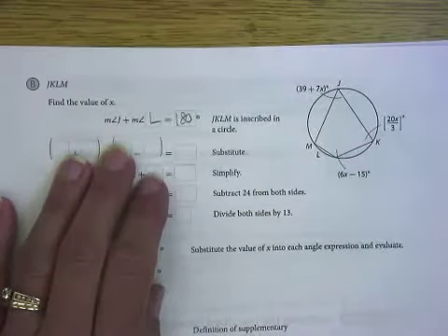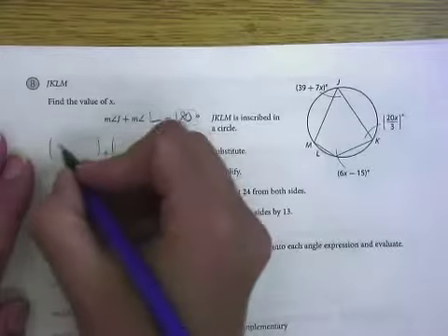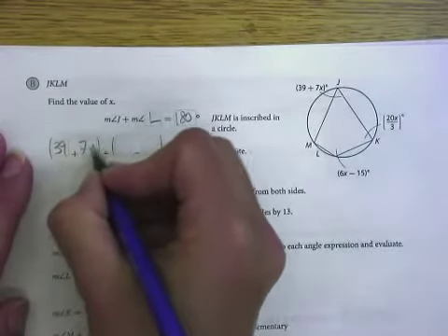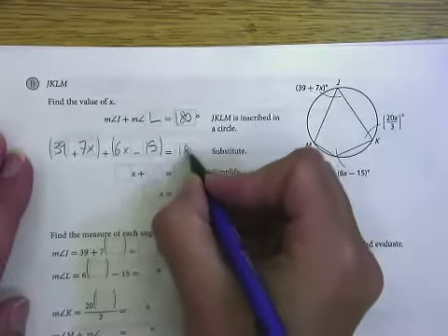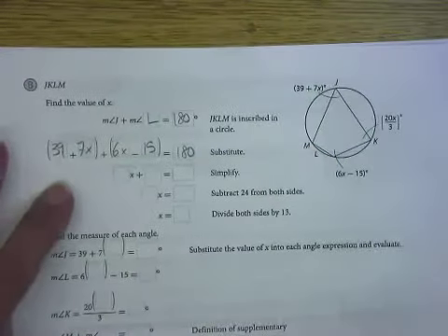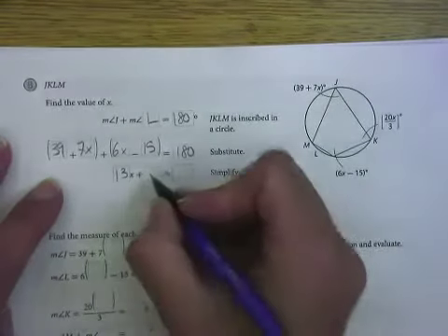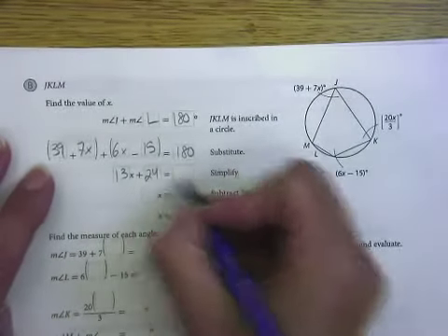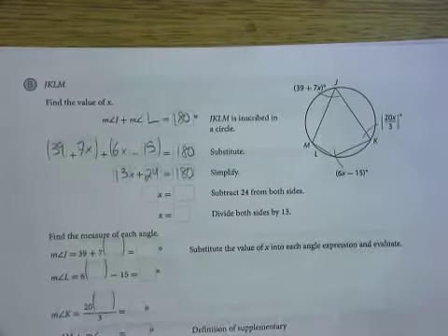Similar problem in part B. First, we're going to find the value of x by noticing that angle J and angle L have to equal 180 degrees. So 39 plus 7x plus 6x minus 15 has to equal 180.